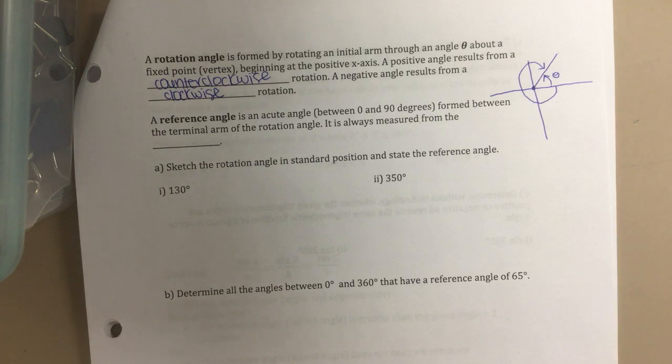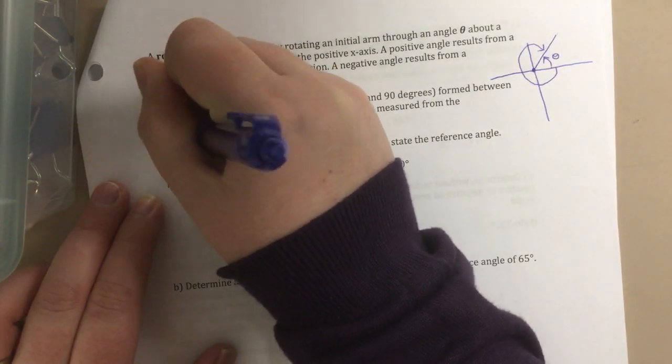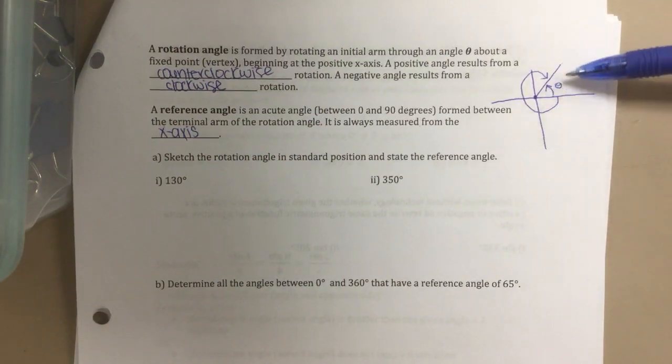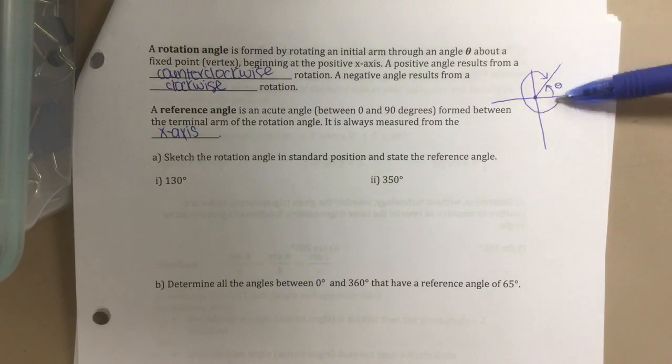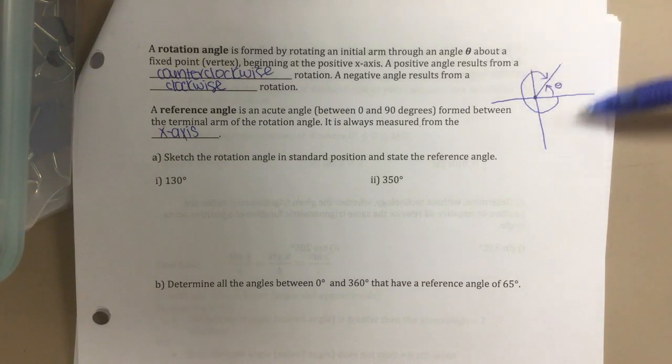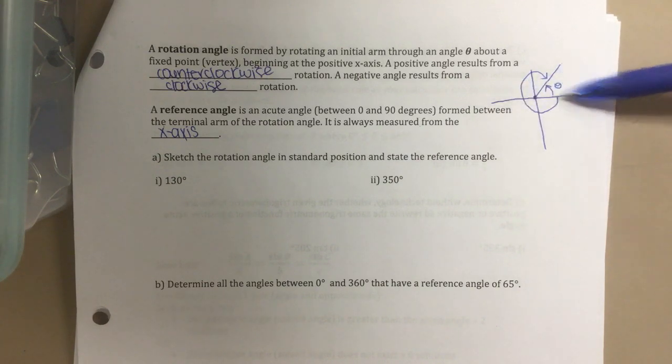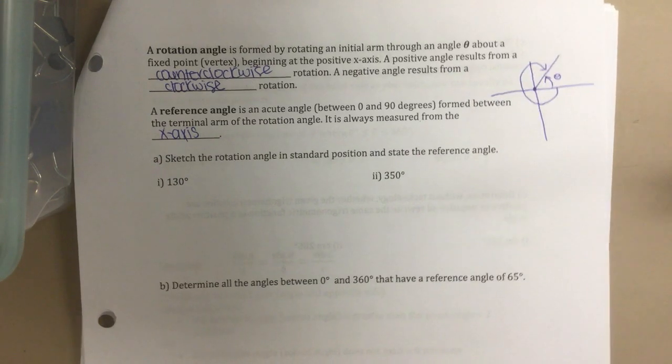A reference angle is the acute angle between 0 and 90 degrees formed between the terminal arm and the rotation angle, and the key is it is always measured from the x-axis. So it doesn't matter whether I measured this angle positively, negatively. If it's greater than 360, less than 360, I go find that angle to the x-axis, the horizontal axis, and I've got my reference angle.